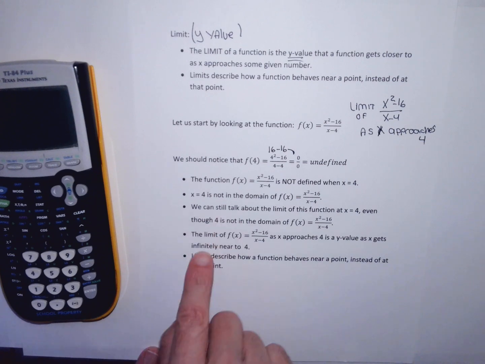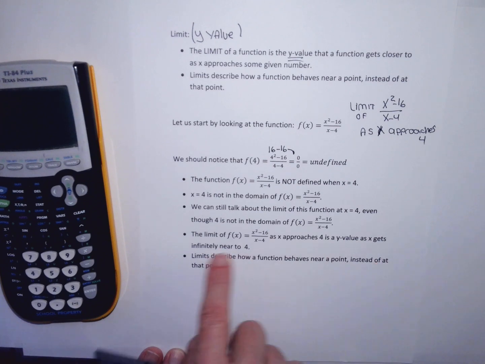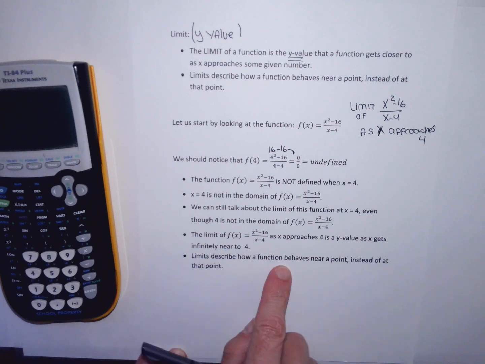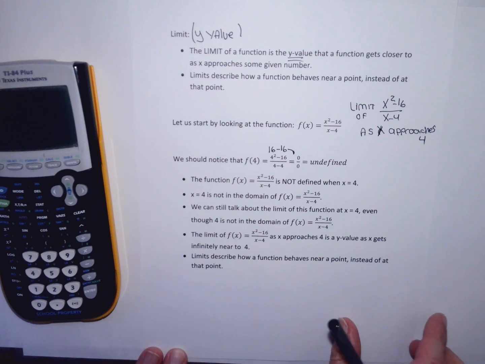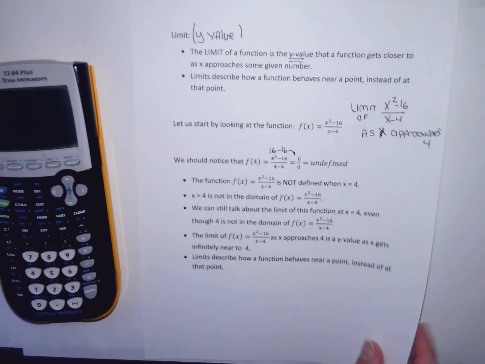So let me read through this. The limit of the function as x approaches 4 is the y value as x gets infinitesimally close to 4. The limit again describes how a function behaves near a point instead of at a point. Again, this is maybe a little too much theory, but it's kind of necessary.